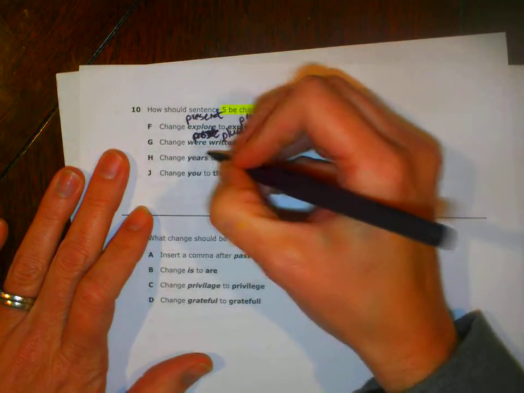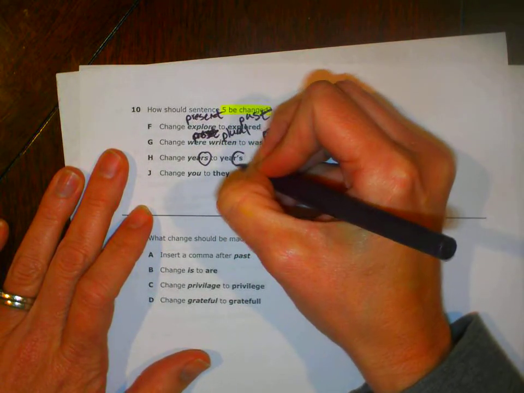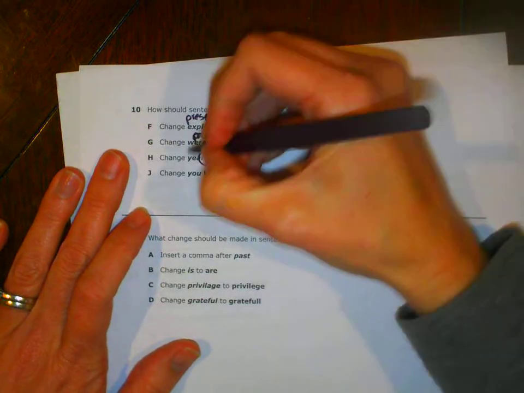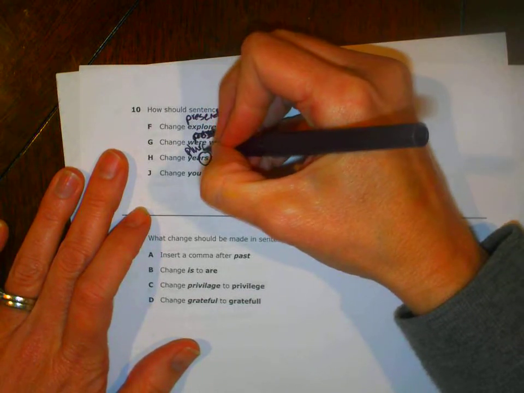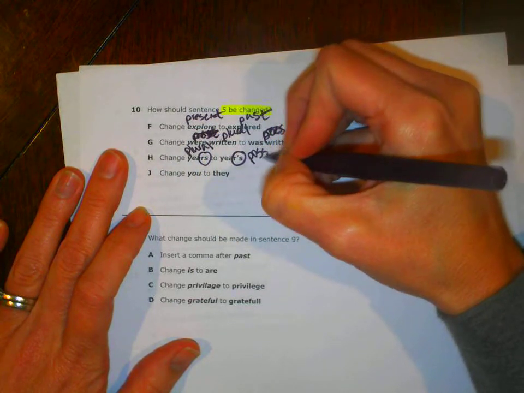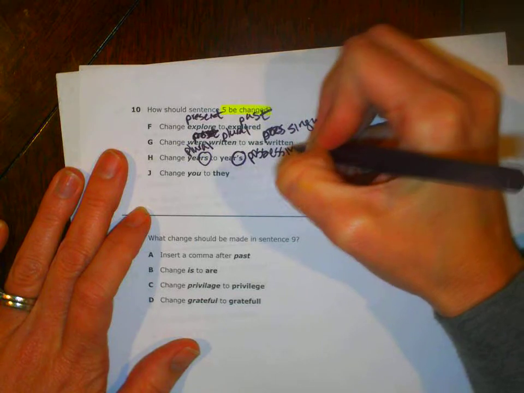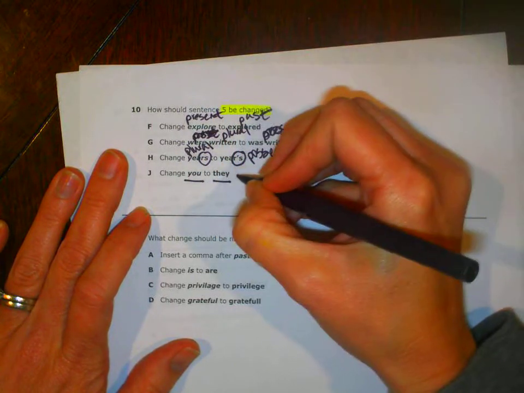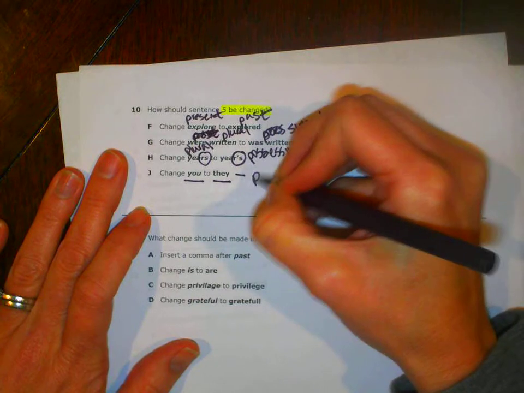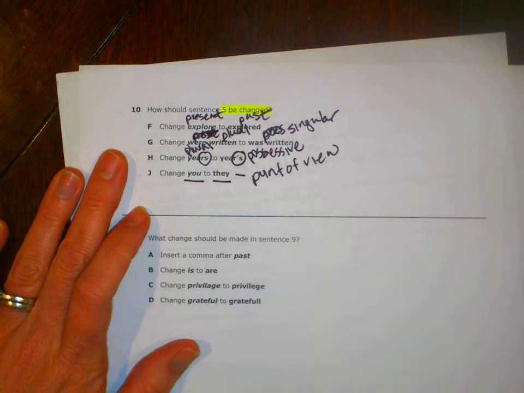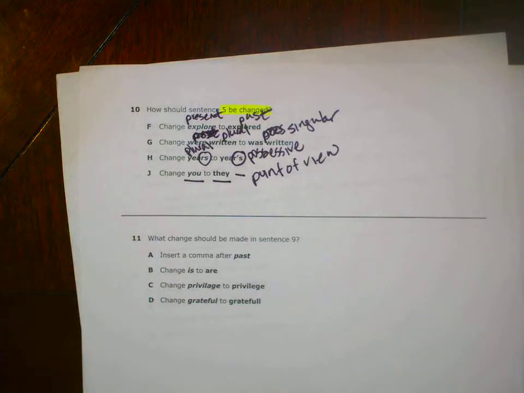Change years to years'. Think about what's the difference between these two things. This is plural. This means more than 1 year. This means possessive or ownership. Change you to they. This is point of view. So let's look at each one. Okay, let's go to sentence 5.